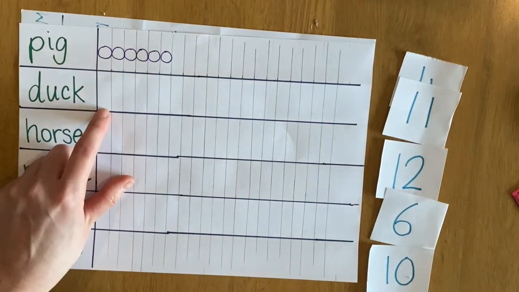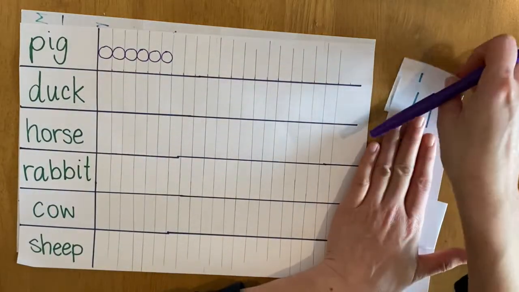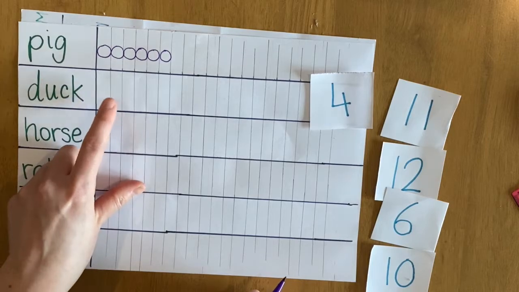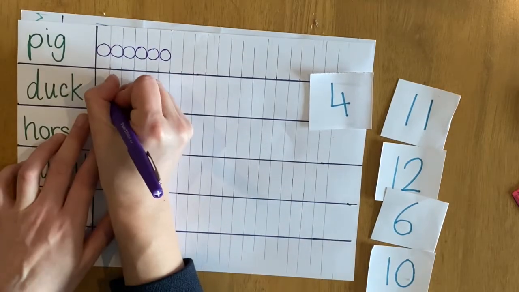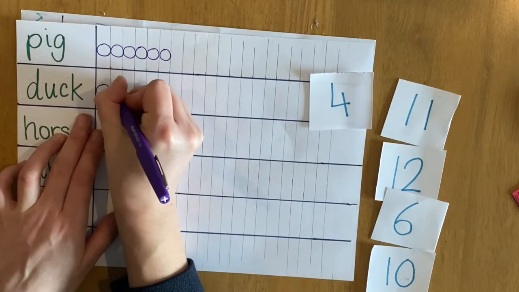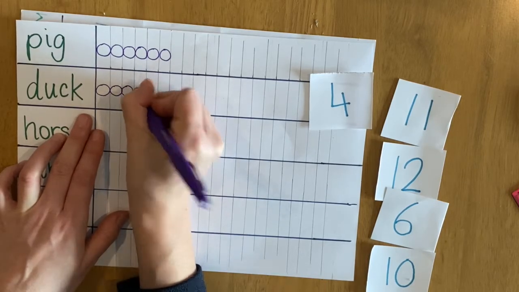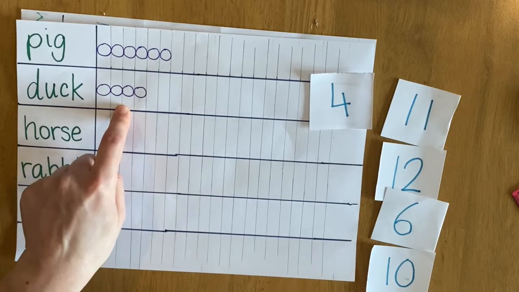How many people voted for ducks? 4. 4 people voted for ducks. So we are going to draw 4 circles. 1, 2, 3, 4. 4 people voted for ducks.